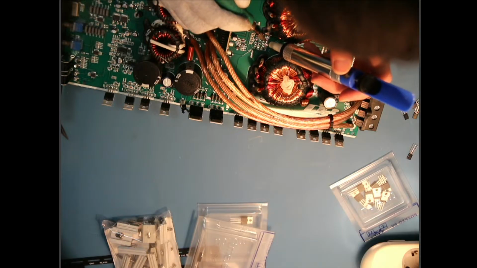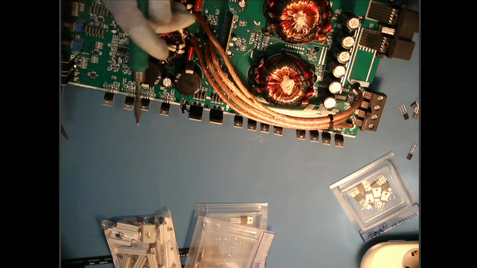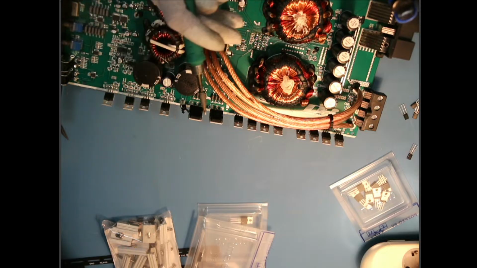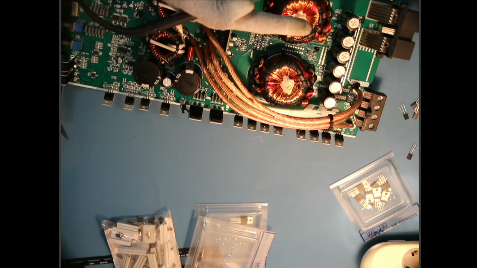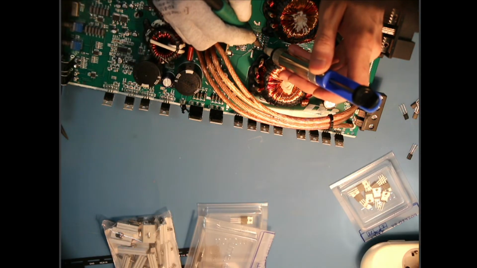Continue. I don't remember their orientation. I think I do, actually. They were facing that way, right? Have to come back and check.